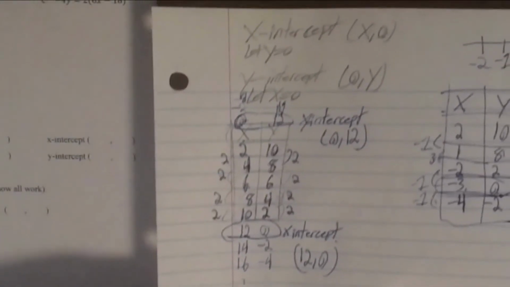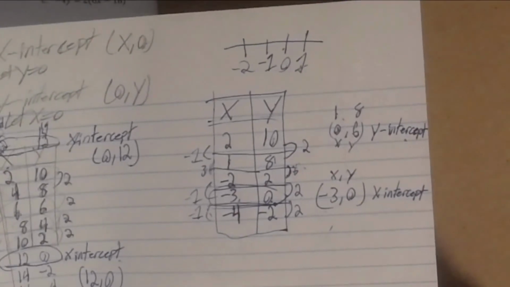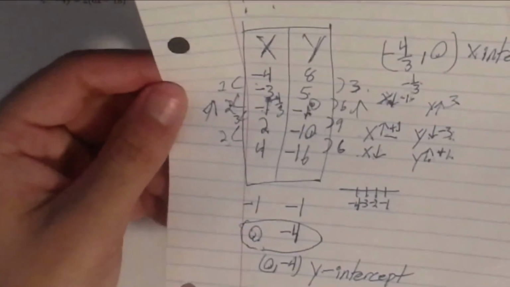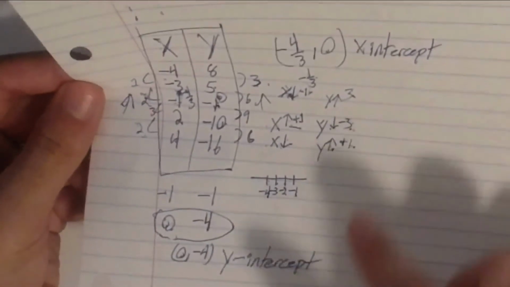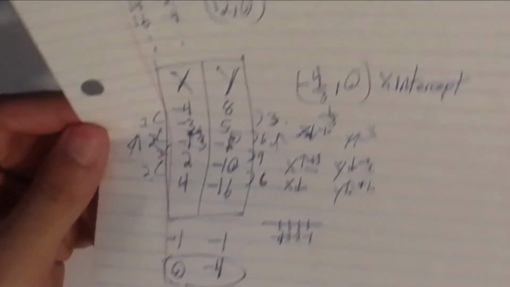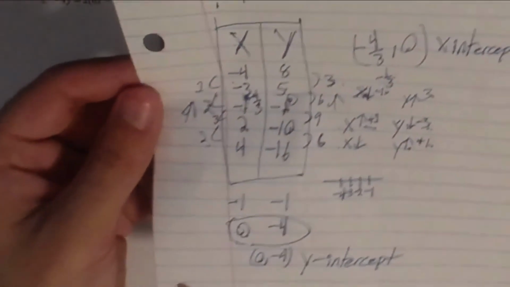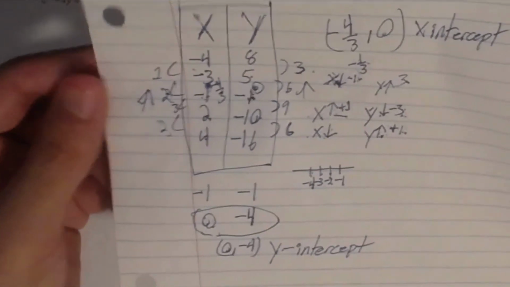You can pause the video at any time. Let me show you this. I hope this is clear. This one was a bad example because you have to do a little bit more thinking about it. It's not as straightforward as the first two, but I think it's good to do a little challenge.